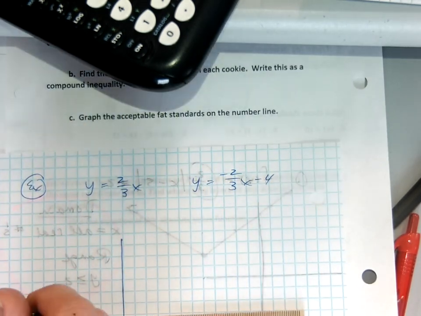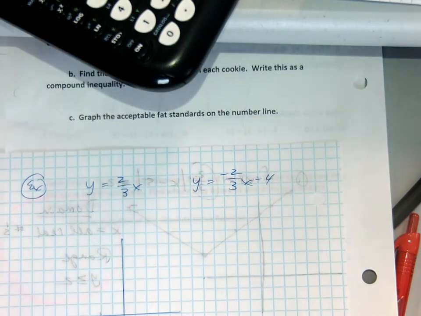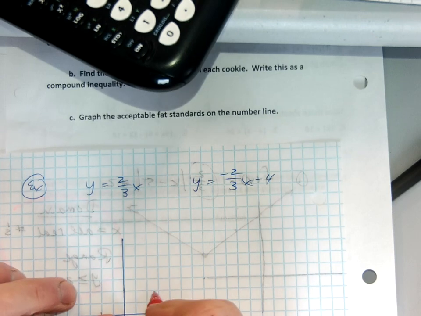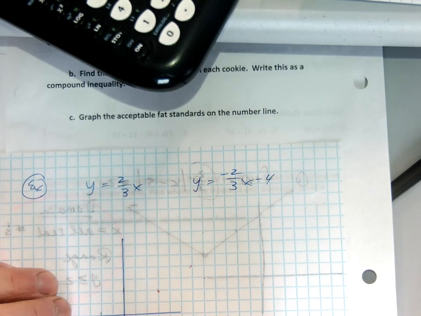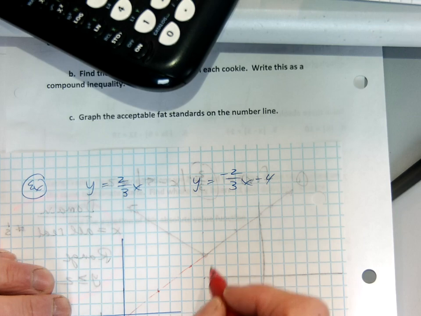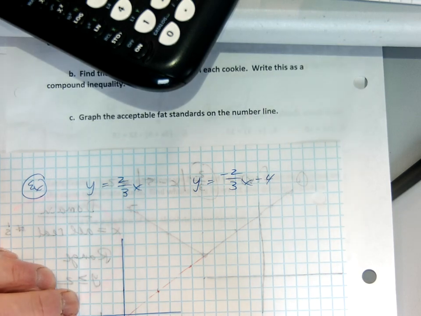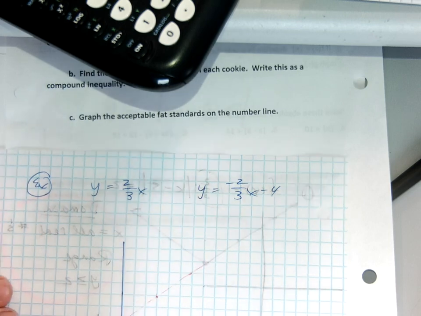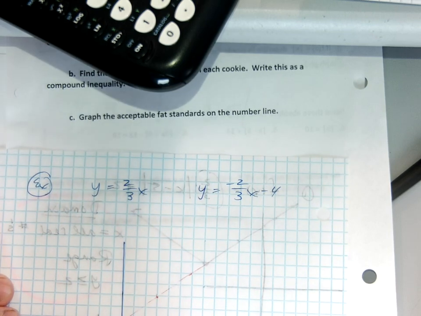So if I graph 2/3 x, up 2/3, up 2/3, 2, 3, right? And if I graph down at negative 4, and I go down 2/3, down 2/3, these two lines could intersect.